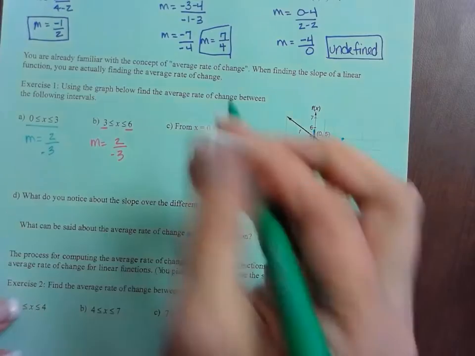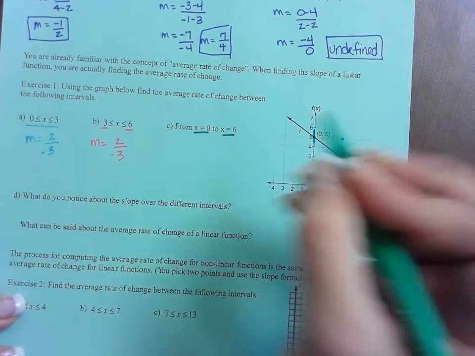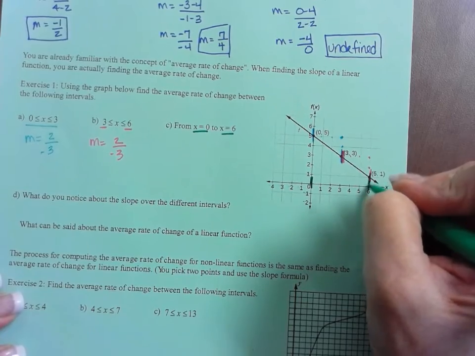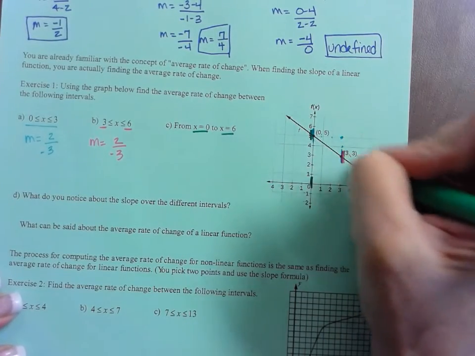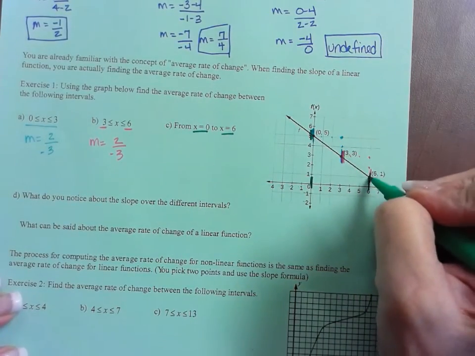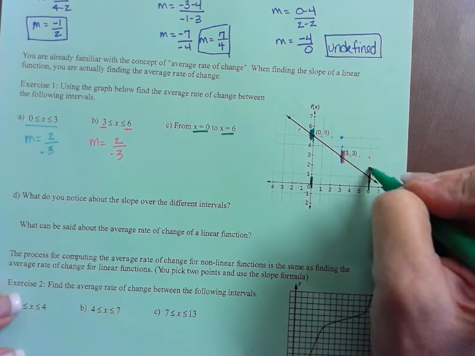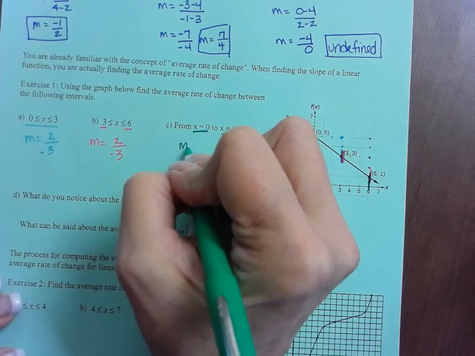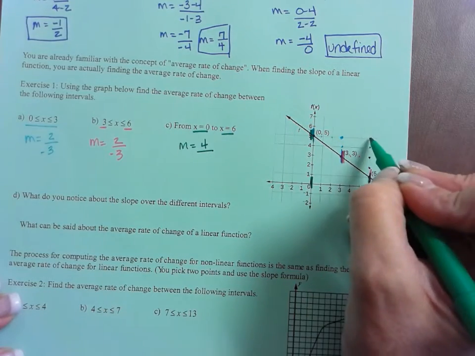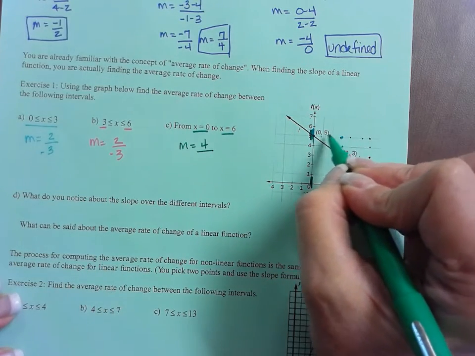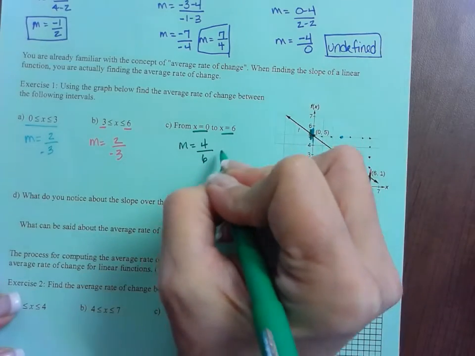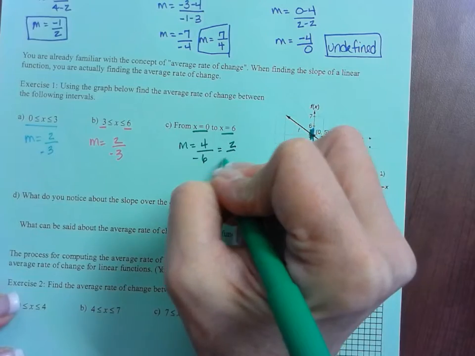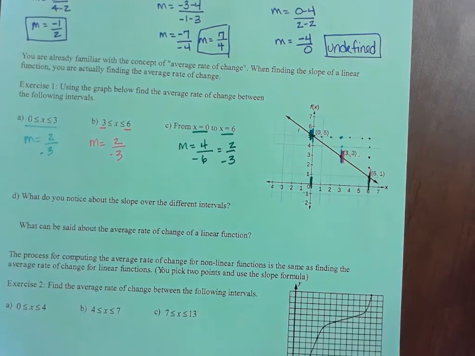All right, then the last one, I want from when x equals 0 to x equals 6. So from here to there. So if I count 1, 2, 3, 4, and then 1, 2, 3, 4, 5, 6, negative 6, it reduces to the same slope.